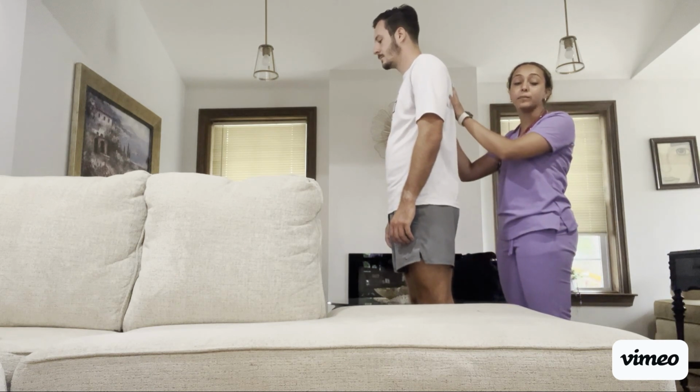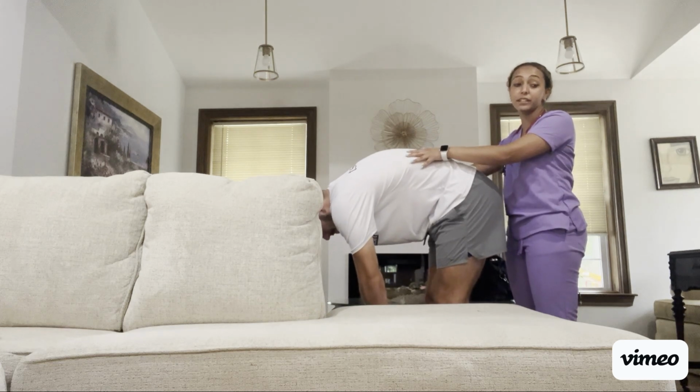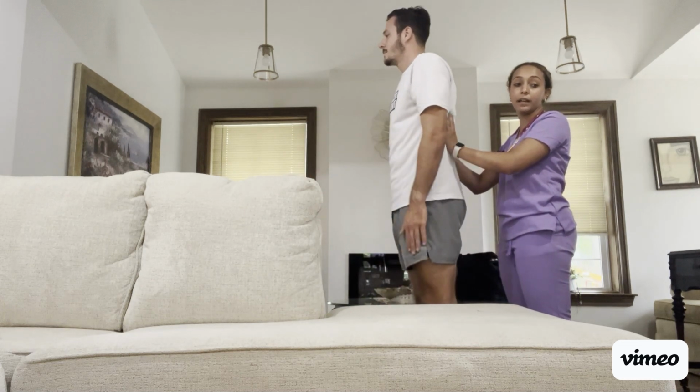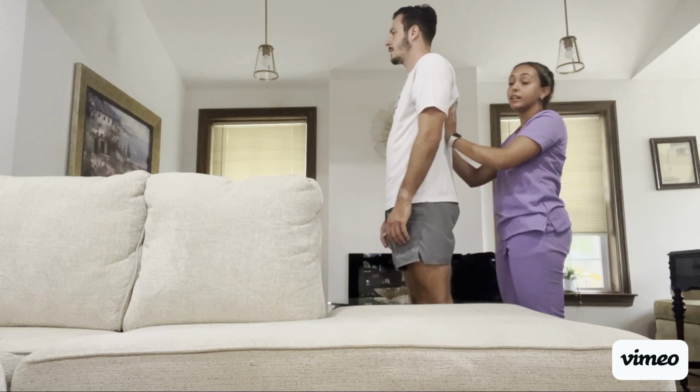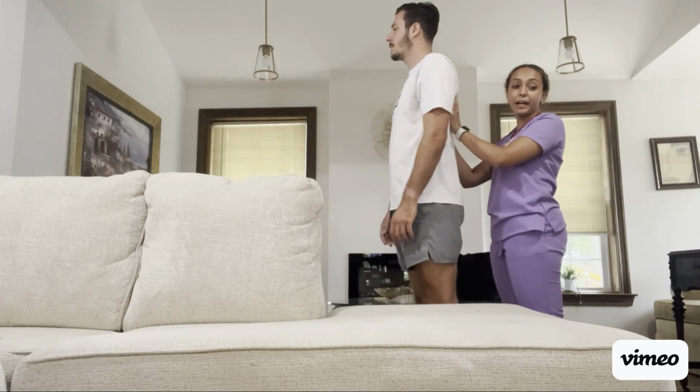So I'm going to have Tom bend forward to his knees or to his toes. This is called flexion. Next, I'm going to have him come back up towards me. That's extension. I'm going to have you bend backwards towards me. Good. Now straighten up your back.